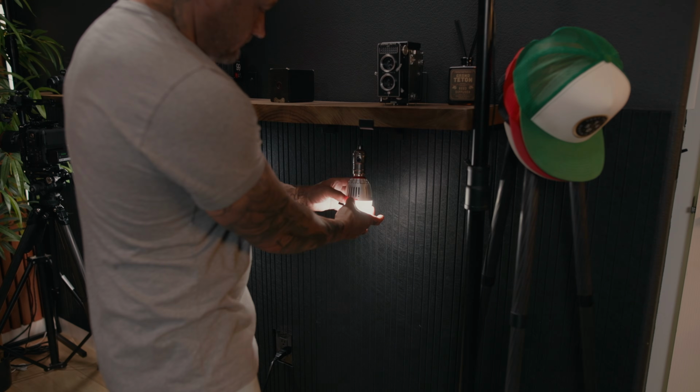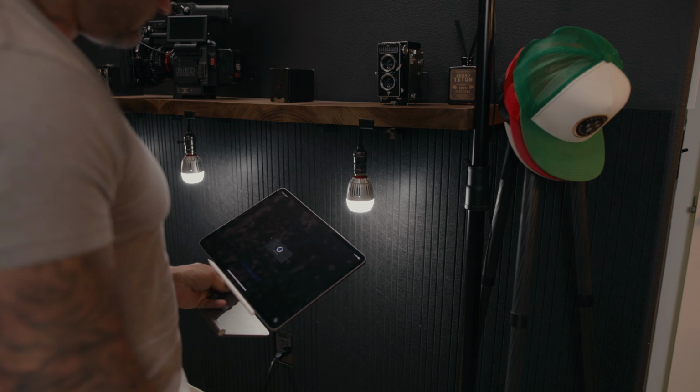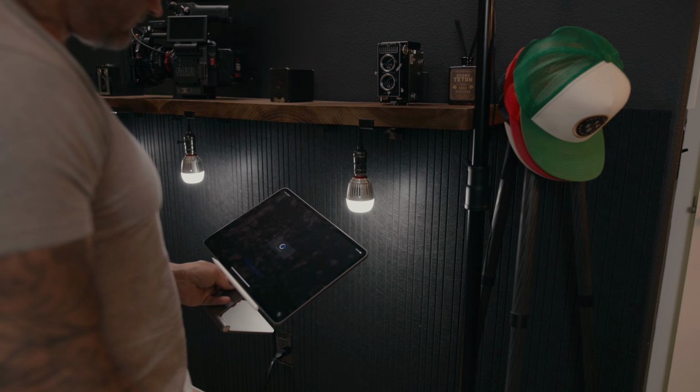One thing I will say, these little Aperture bulbs drive me absolutely nuts, constantly disconnecting from Bluetooth. The amount of times that I have to reset the Bluetooth on this thing and reconnect it to this, every single time I use it, I feel like. And there's 3 of them, so that's fun.